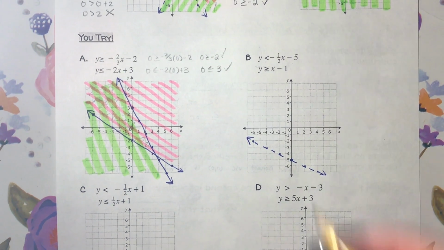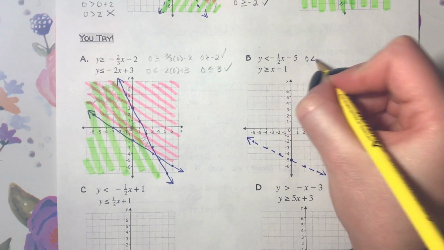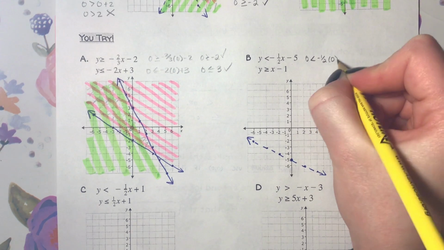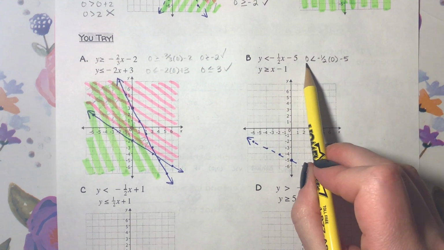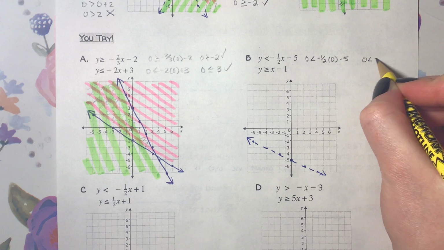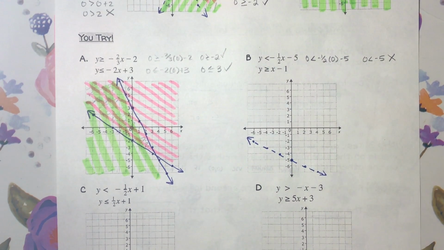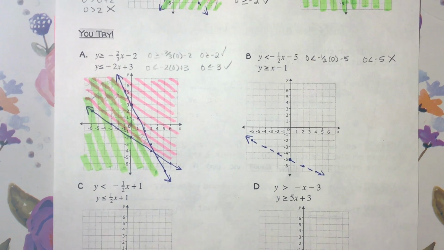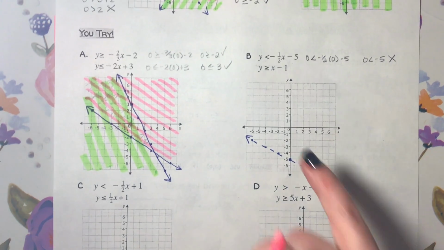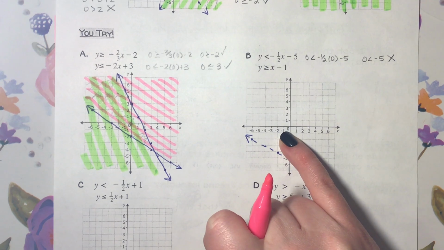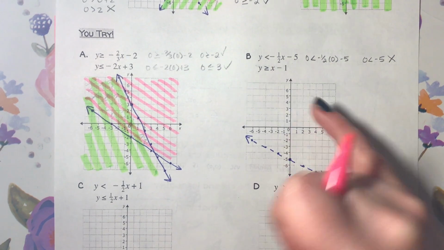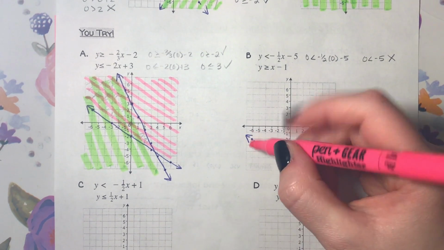And what does the point 0, 0 do? It says 0 is less than -1/2 times 0 minus 5, or 0 is less than -5. No, that is not true. So that means this point right here, 0, 0, is not an answer. So I need to shade on the opposite side of the line down here.